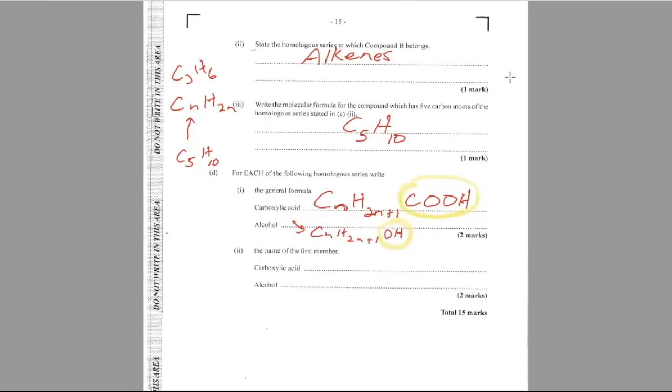And we move on to part 2. We're stating the name of the first member of the carboxylic acid series, just the name, and we're also stating the name of the first member of the alcohol series.